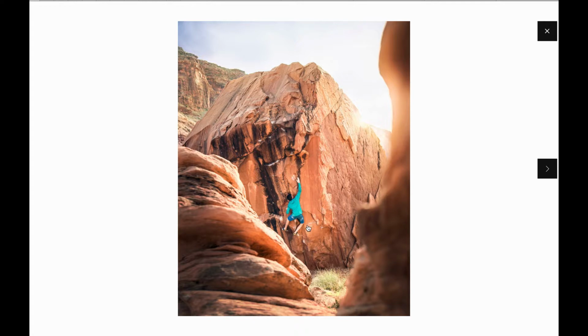So we have those 4 layers. We have the foreground, we have the subject, which is me on this boulder, we have that cliff wall in the background, and then we have the sky. More layers, I think, really makes for a more interesting photo overall.